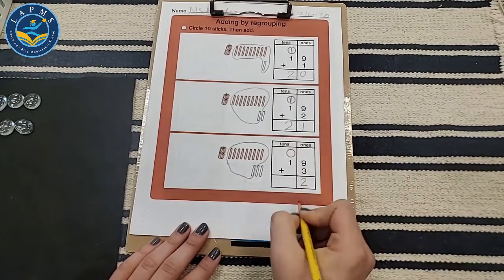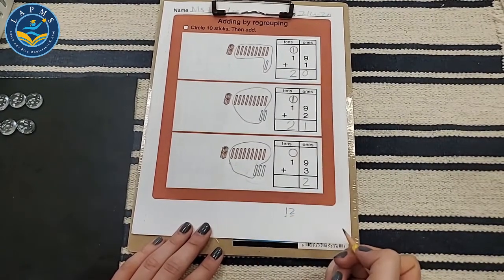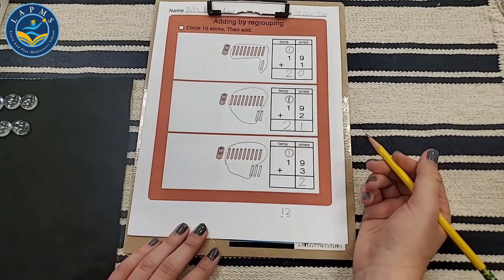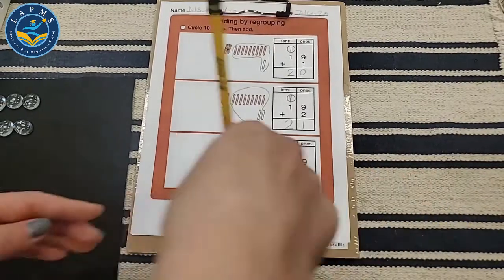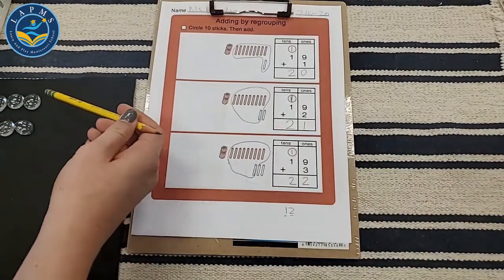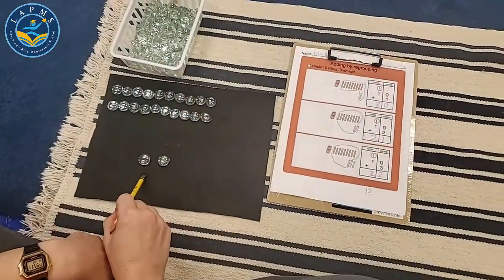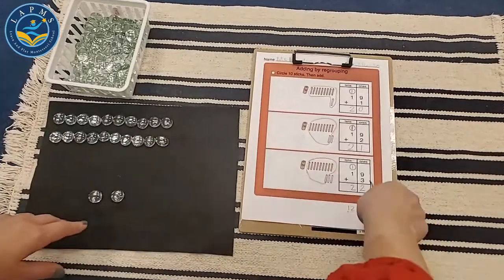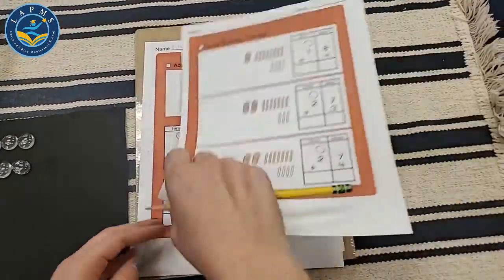So when we write 12, we have a 2 in the ones, and what's in the tens? Right, so we're going to bring it over to the tens. 1 plus 1? 22. Let's double check. Here, do we have that here? 10, 20, 21, 22. Yeah, so when we regroup, it's going to be much easier for our brains to make sense of.